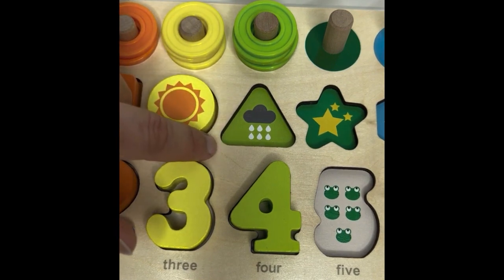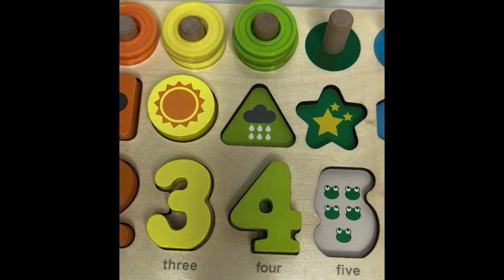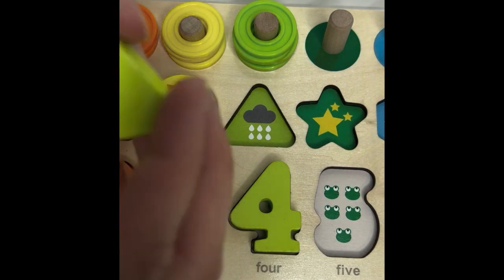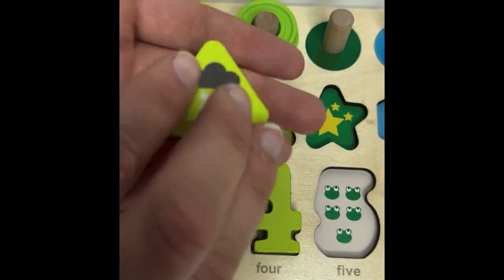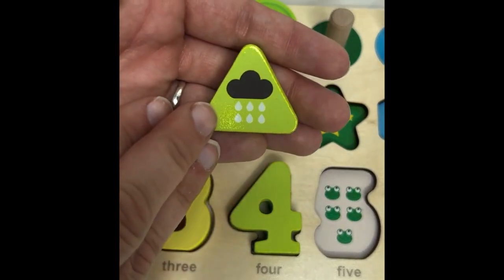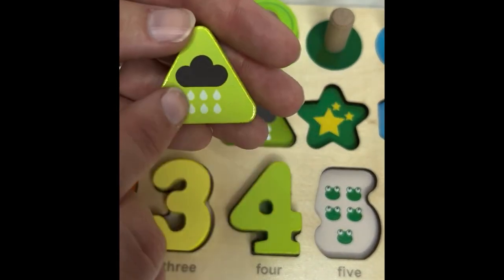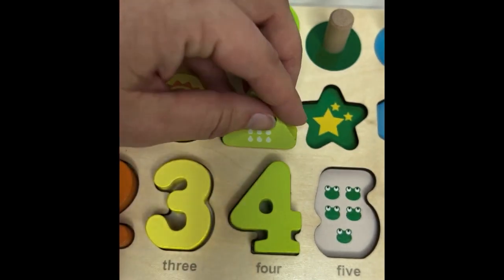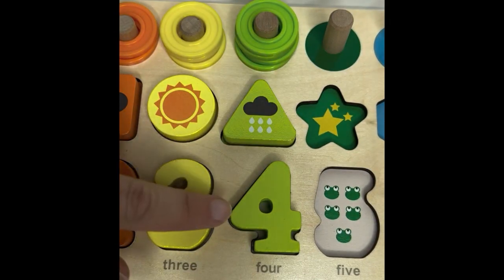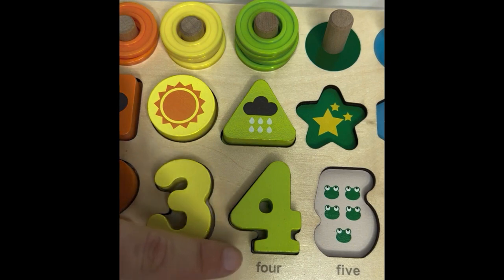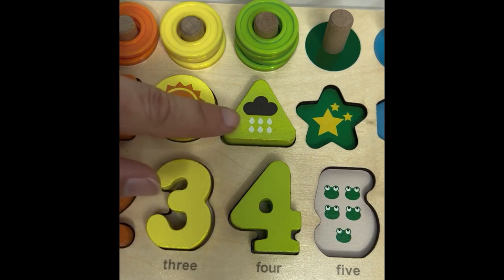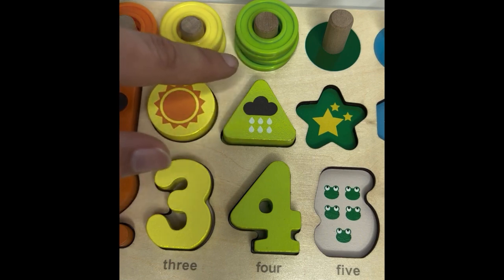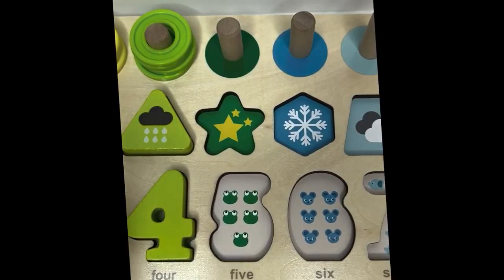Does anyone remember which shape has 3 sides to it? That's right, a triangle. A triangle looks just like this. Now what weather is on our shape? That's right, a rain cloud. And look, little raindrops are coming out of it. So we have the number 4, the word 4, a light green triangle with a rain cloud on it, and 4 light green rings.